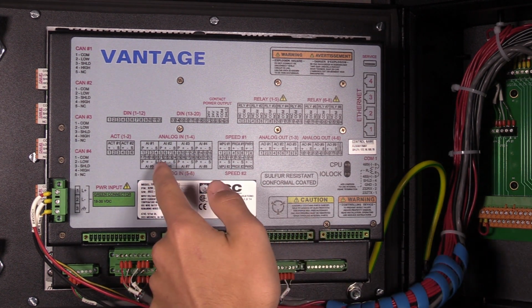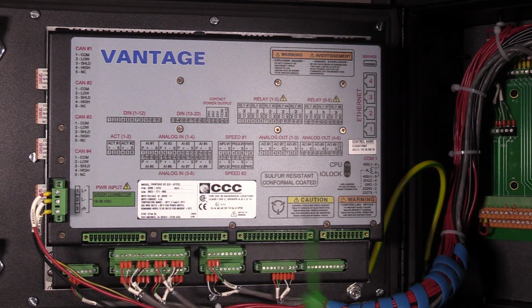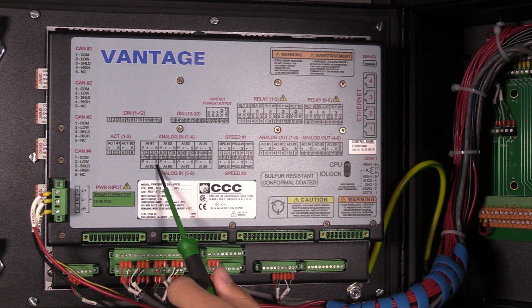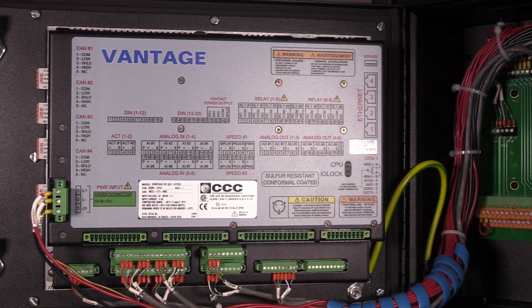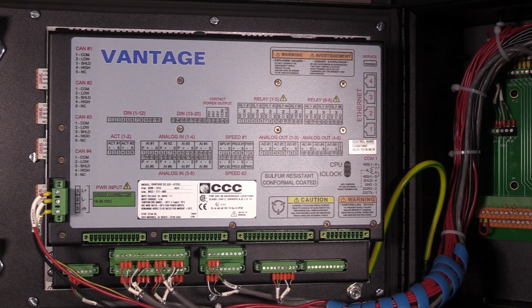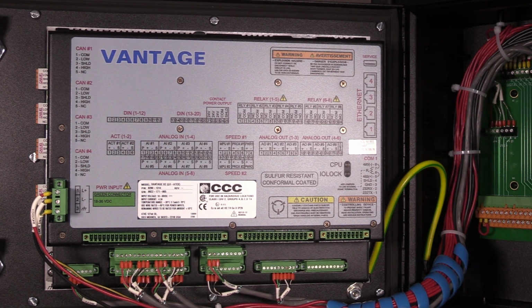A loop-powered analog input signal requires a twisted shielded pair cable. For wiring, it should be wired as follows. The power input on the analog device is wired to the power terminal on the controller, which is designated by a P. The signal out from the device is wired to the positive terminal on the controller. The shield wire in the cable is wired to the shield terminal on the controller.